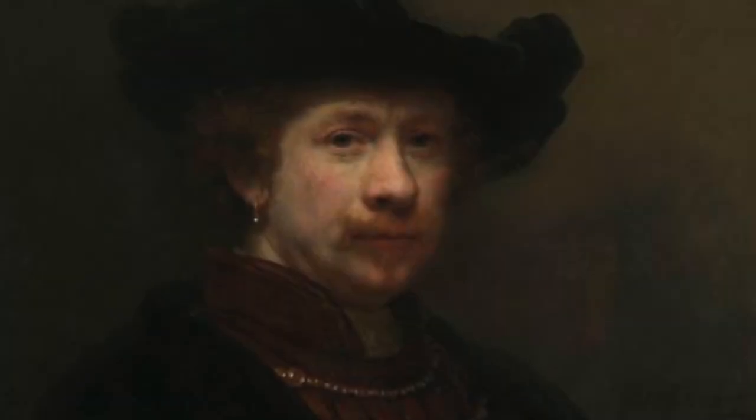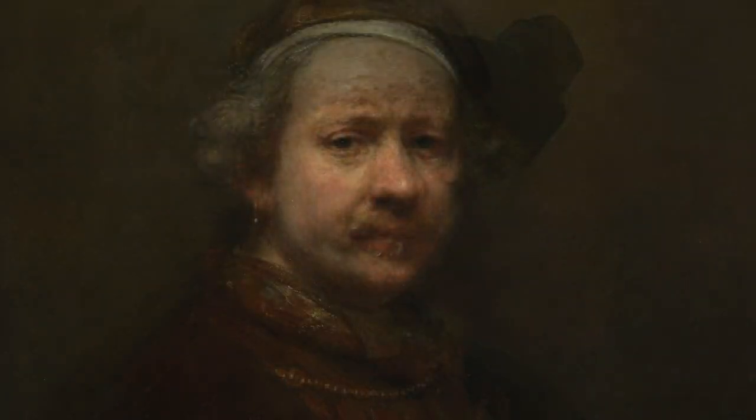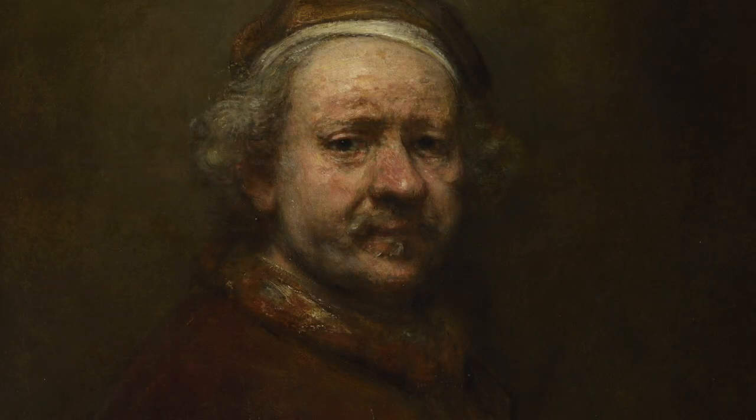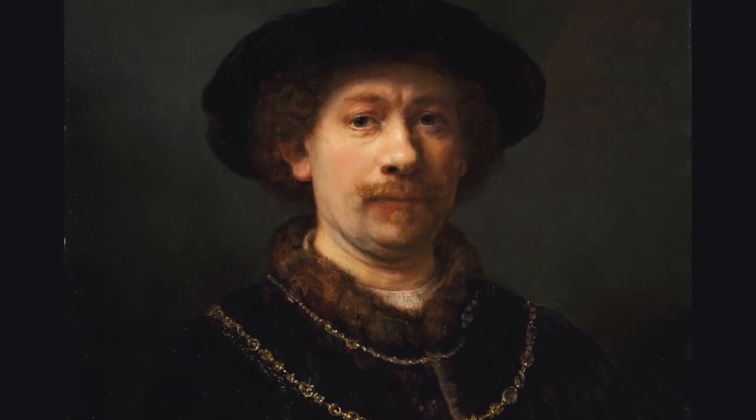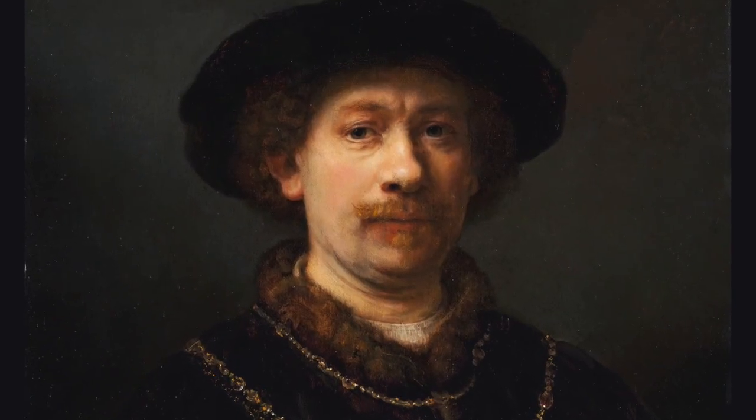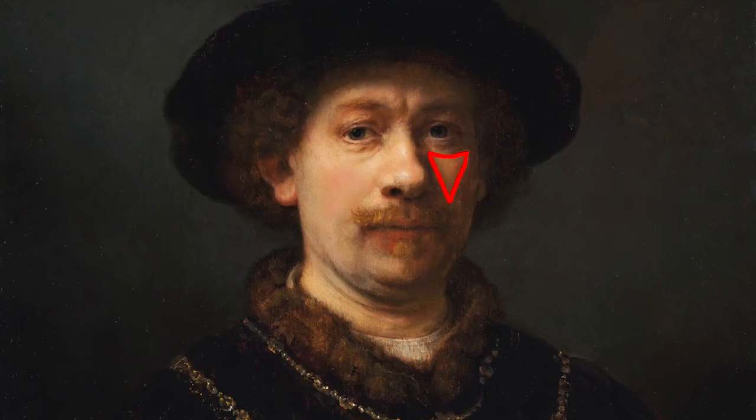Rembrandt painted many portraits throughout his life, and you can see examples again and again from nearly every stage of his life, right into old age. This is a good example of a clear triangle of light on the opposite cheek. You'll see a little bit of light above and below the eyes, but it's the triangle of light below the eye that you're really trying to capture.